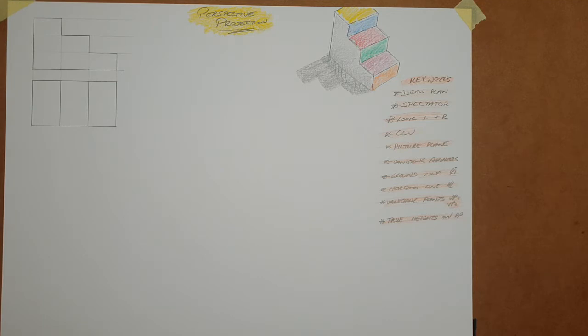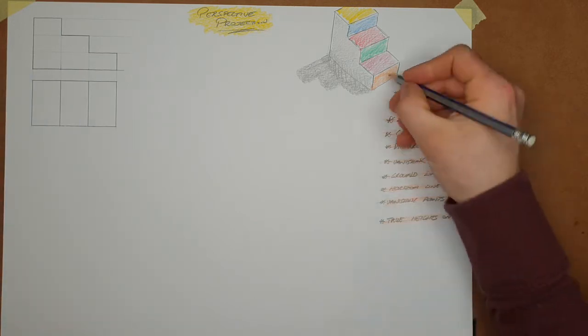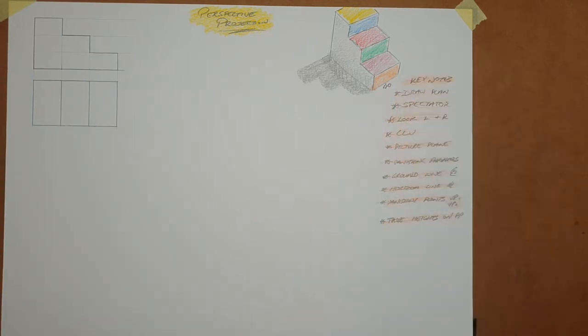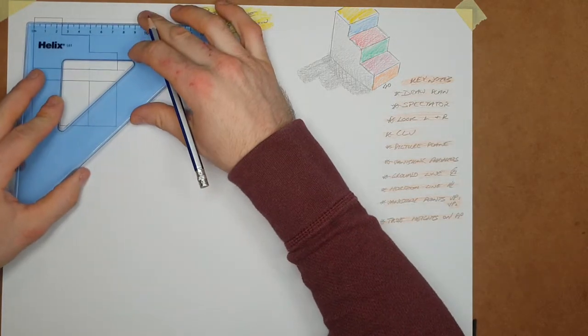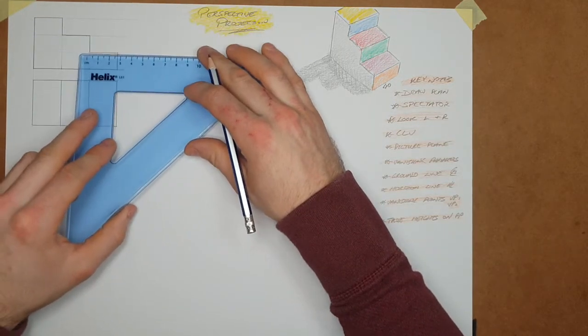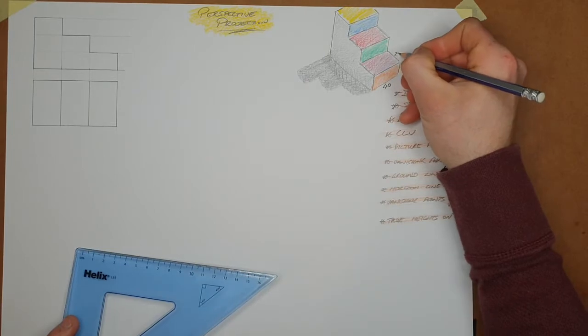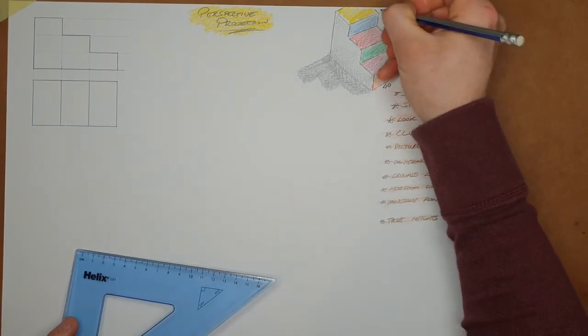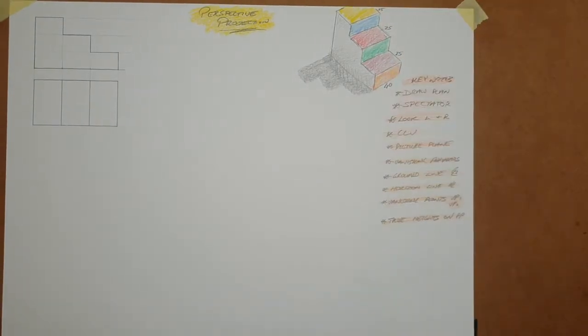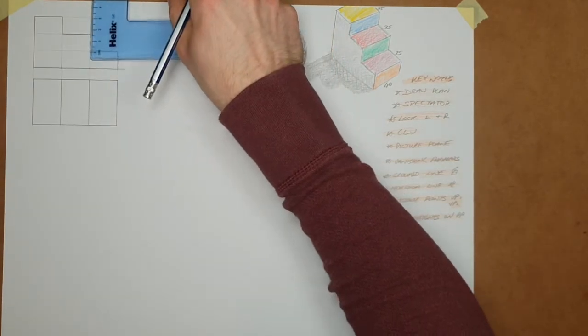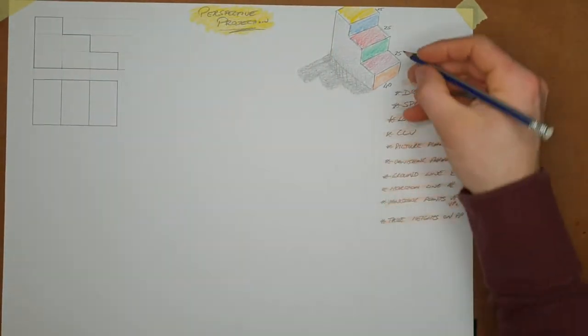If you're setting up this question yourself, here are the dimensions. The plan is 40 millimeters thick, so I'll write that down here. Plan there is 40. Each of the three steps is 25, 25 and 25. This is the length of each of the three steps, and the height of each of the three steps is 15, 15 and 15.